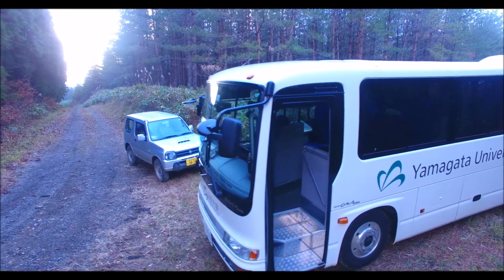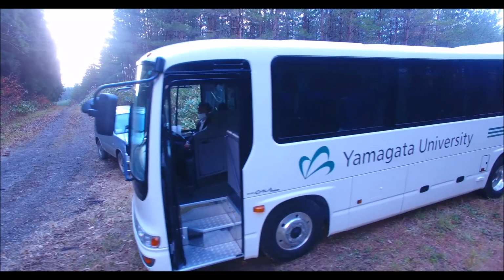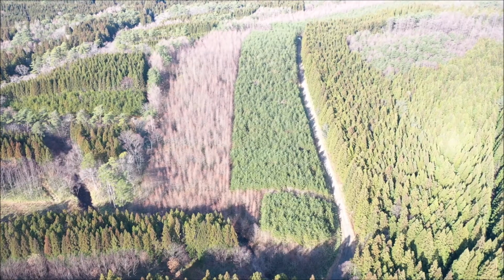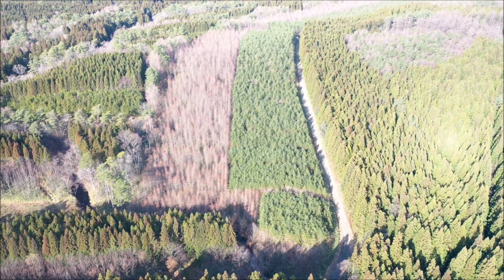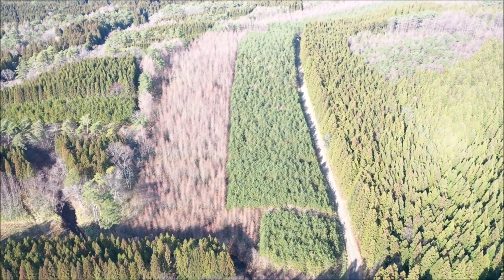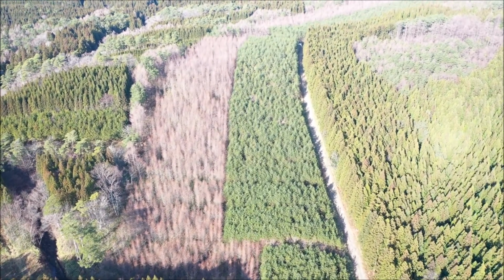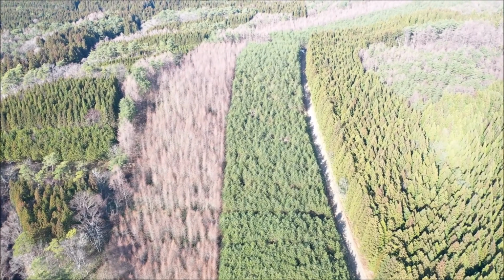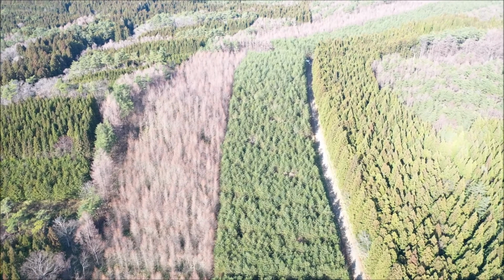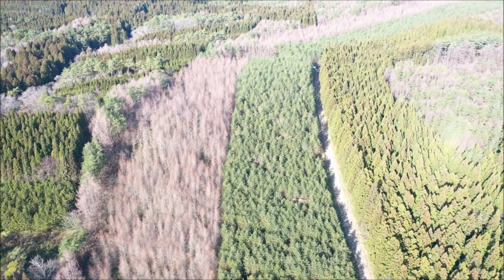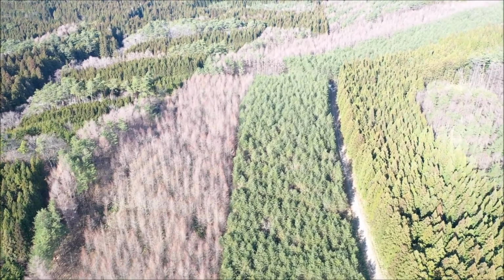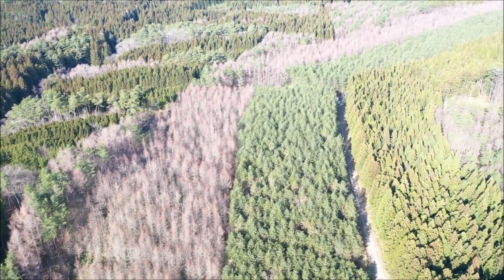And then we land the drone. Now I will show you how the forest looks in winter. So winter for us is already today. Tomorrow we know that it's going to snow here. So now this is the time of the year when there are no leaves at all in the large trees. So this is again another view of the forest.